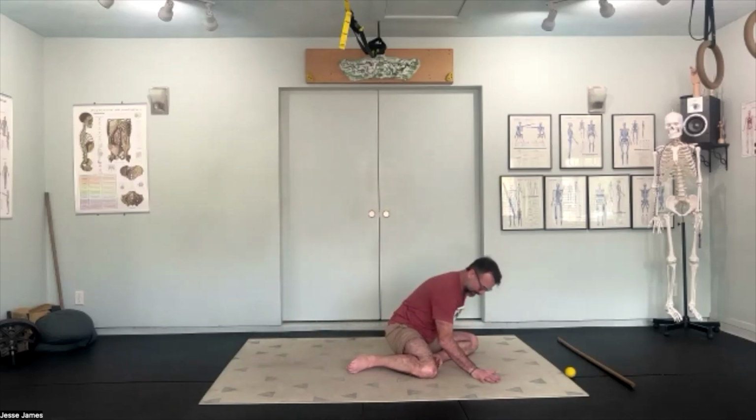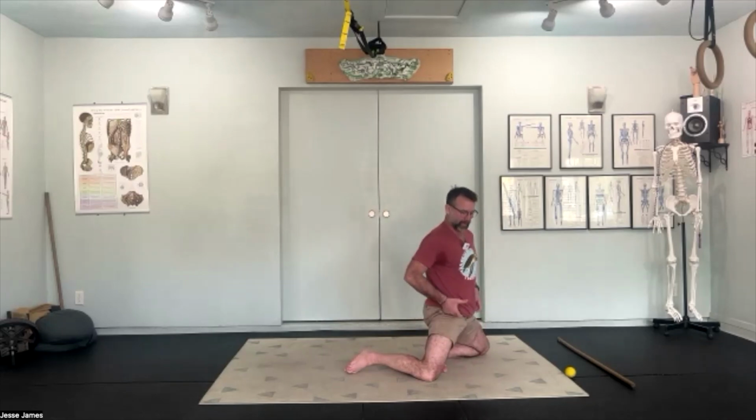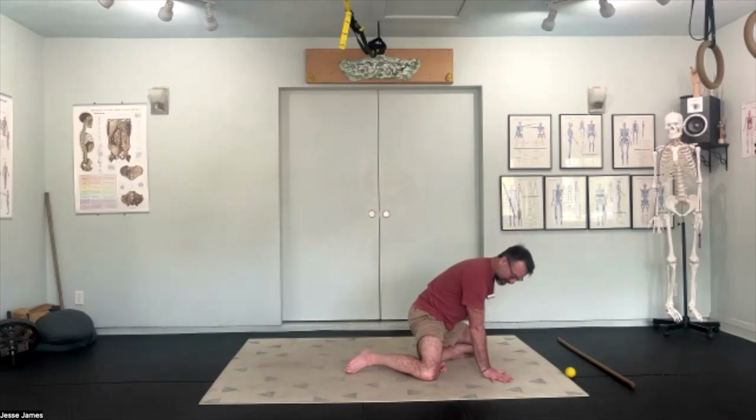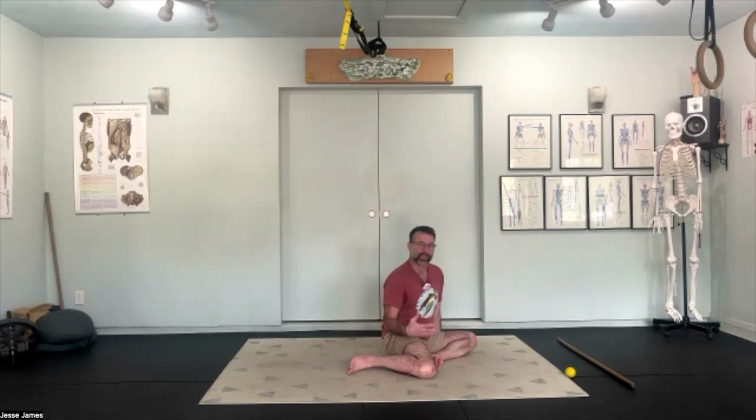Hands are in place, using the hands to come up to knees. Feel that little bit of a scoop at the top. And then using the hands to come back down. Now, if the knees are sensitive, using your hands may be where you need to be working at right now.